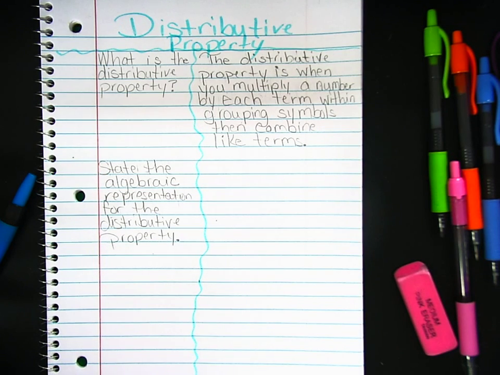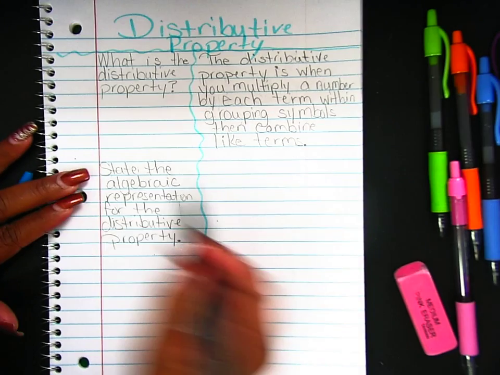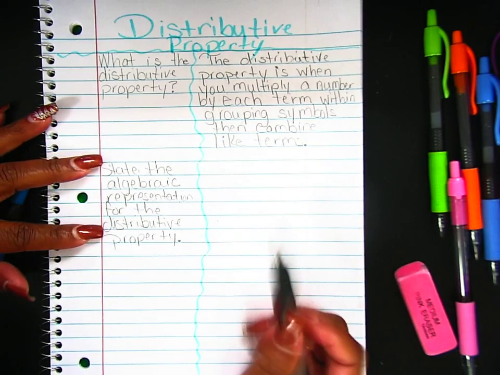After you finish multiplying a number by each term within grouping symbols, then you combine like terms. Okay. Next is the algebraic representation for the distributive property.